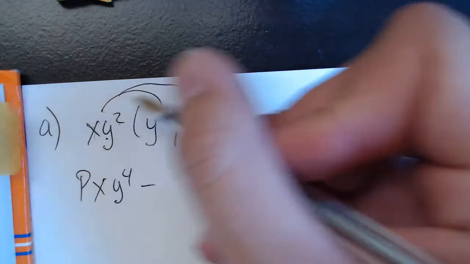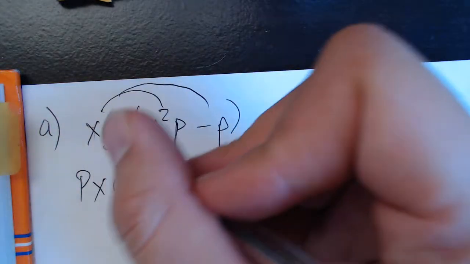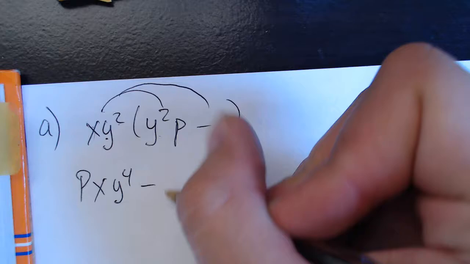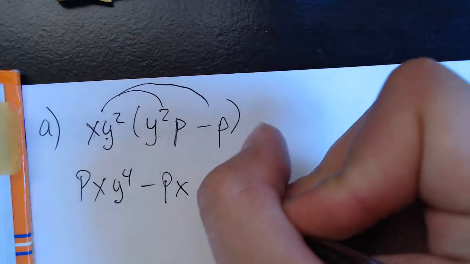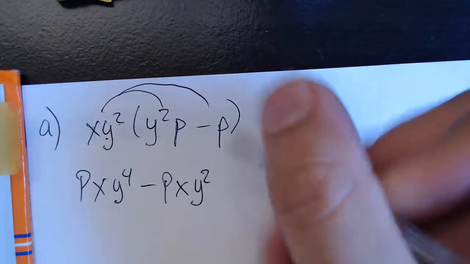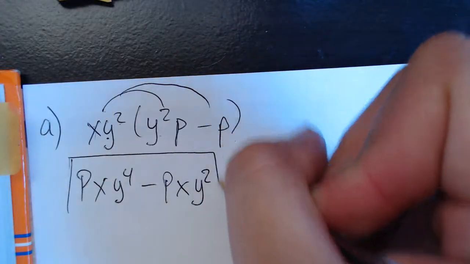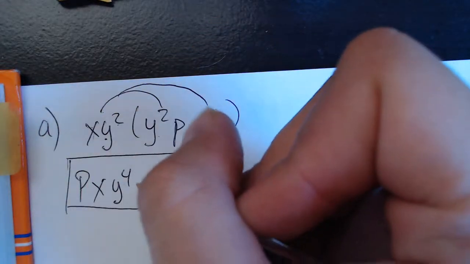From there, we take xy squared times negative p. P is going to go right in front, x, and then y squared, because there are no like terms in this one. And this would be our final answer: pxy to the 4 minus pxy squared.